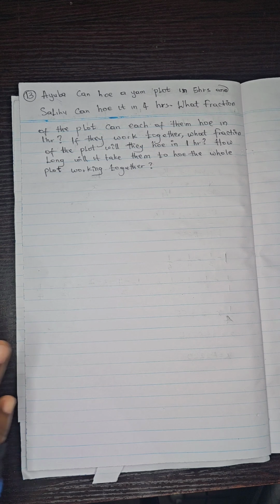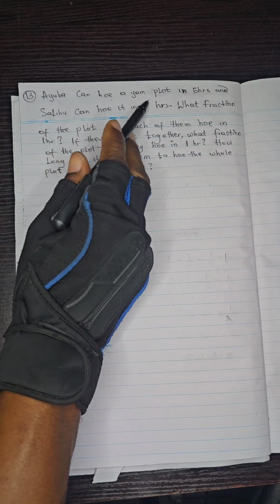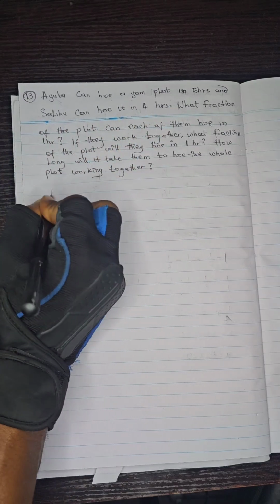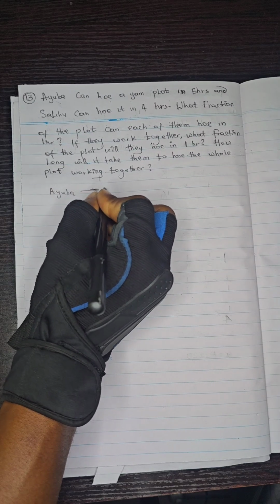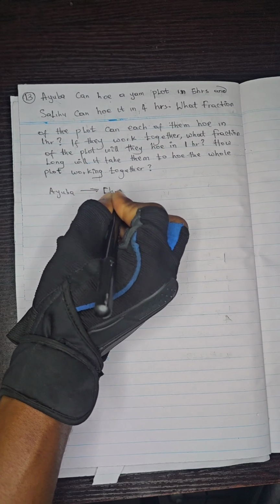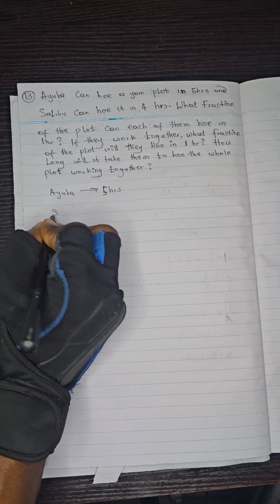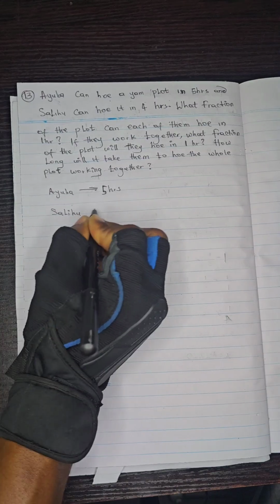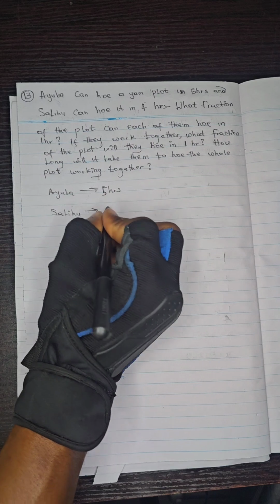Okay, this is question 13. This question has to do with some people who can finish a piece of work in a certain time. You know those types of questions. I'm going to break it down to you so you can solve it easily. It says Ayuba can hoe a yam plot in 5 hours. This is Ayuba. Can hoe it in 5 hours. And Salihu can hoe it in 4 hours. This Salihu can hoe the same plot of land that Ayuba did in 5 hours, in 4 hours.